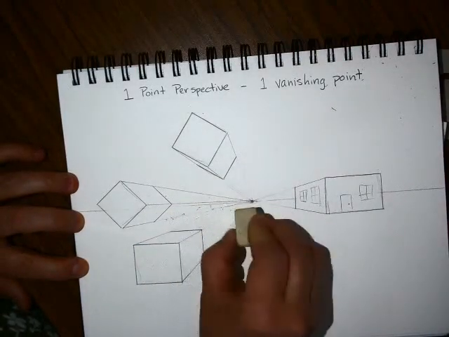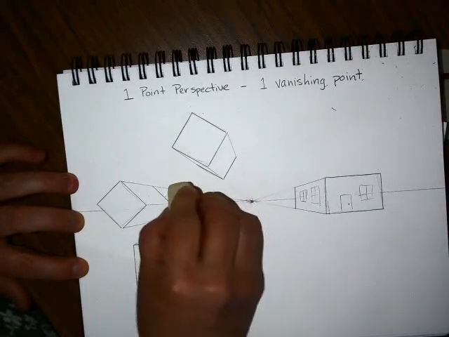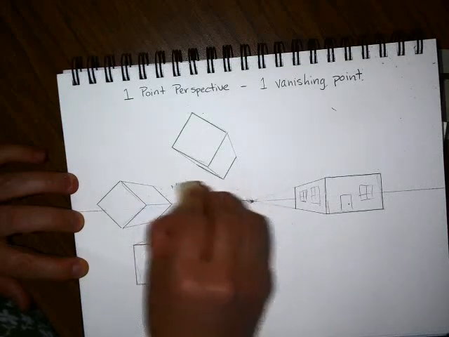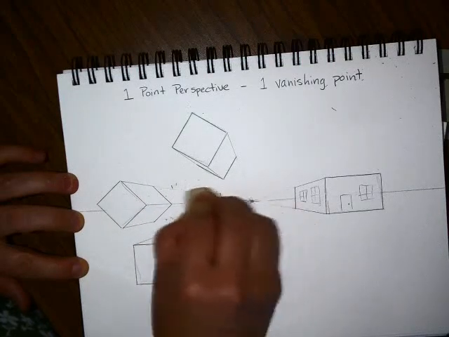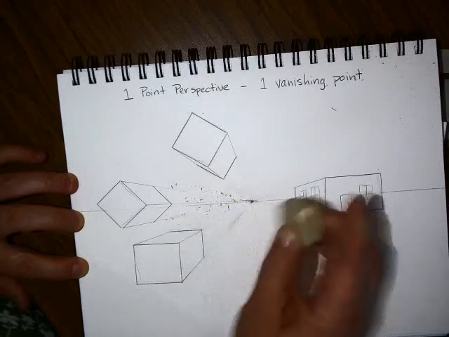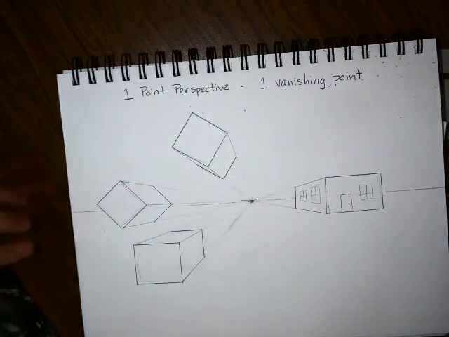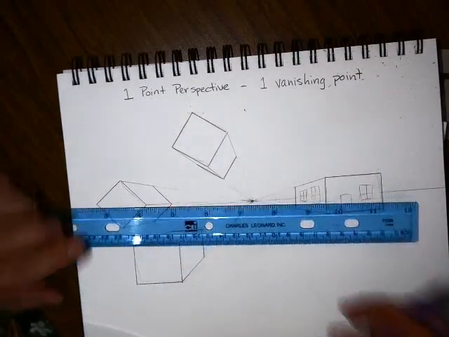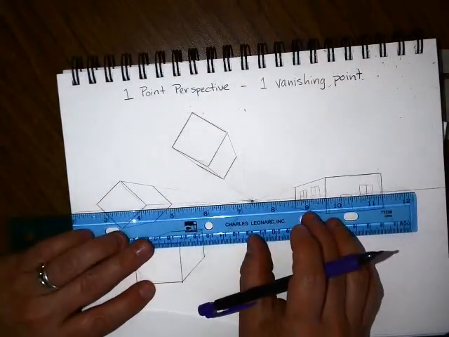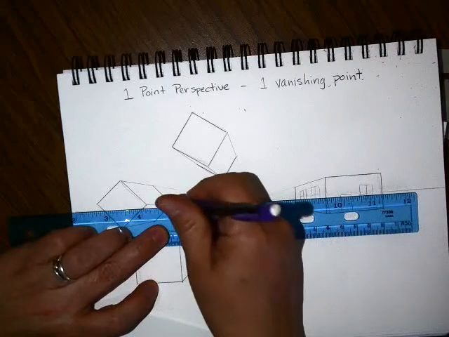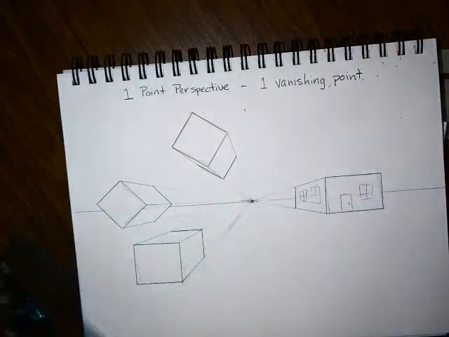And then I can erase. I am going to make sure I put back in my horizon line now. Okay.